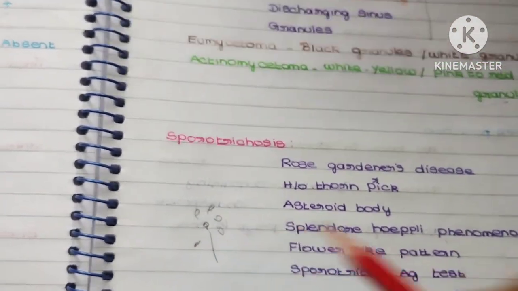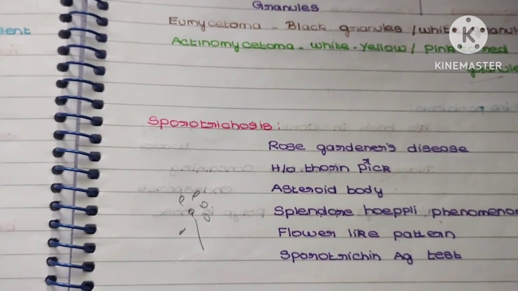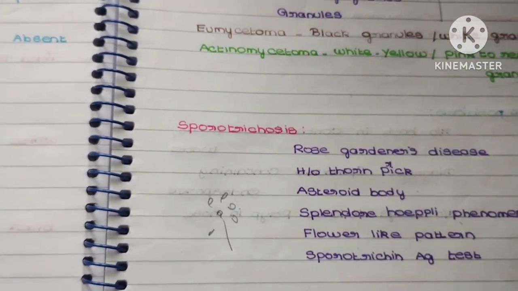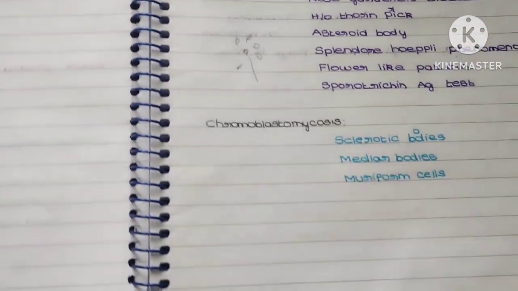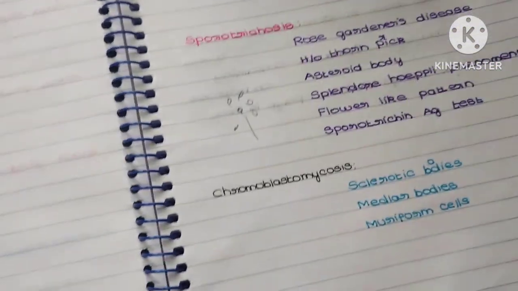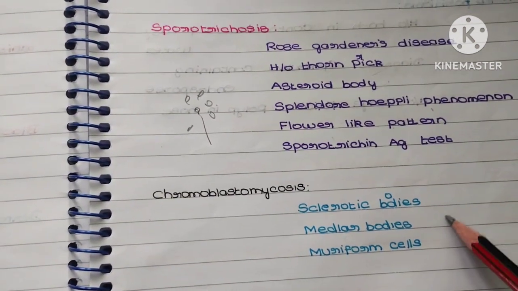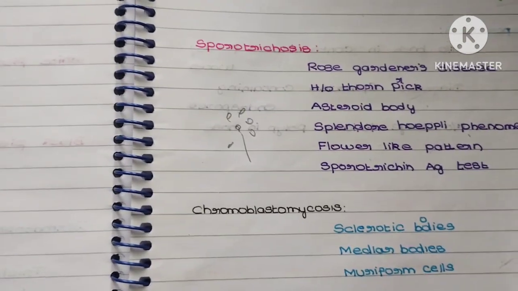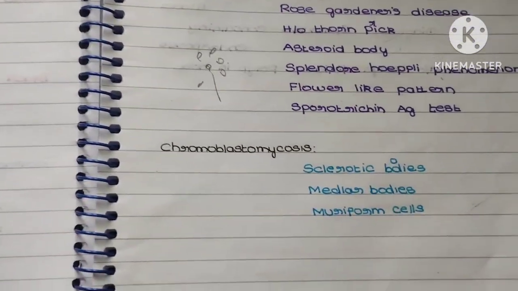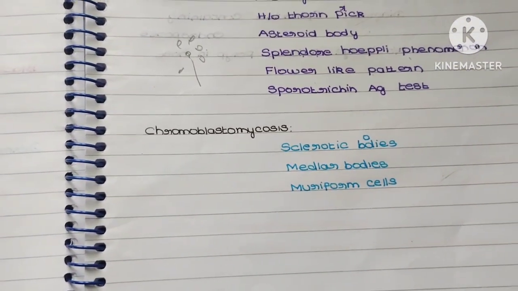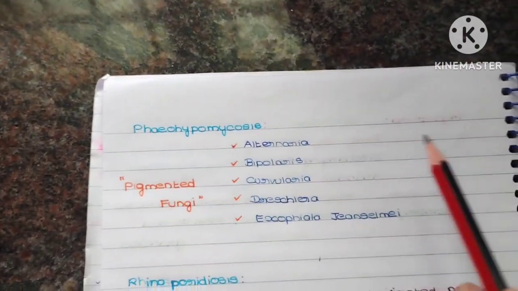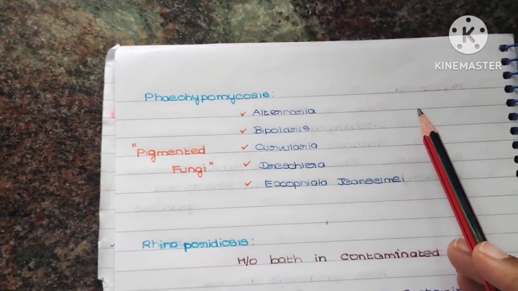So it will be in flower-like pattern, and there is a test called the sporotrichin antigen test. If you come across these points, it is sporotrichosis. Next, for chromoblastomycosis, this organism produces sclerotic bodies, or medlar bodies, or muriform cells. If you come across these 3 points, it is chromoblastomycosis.